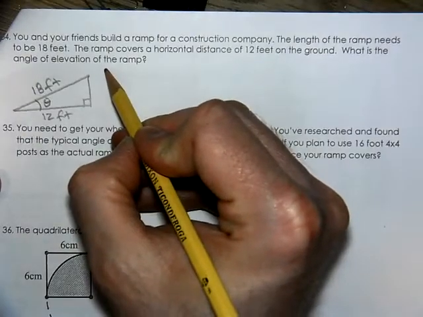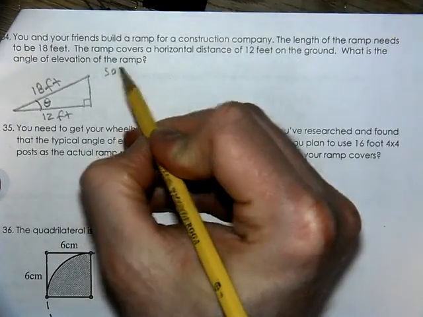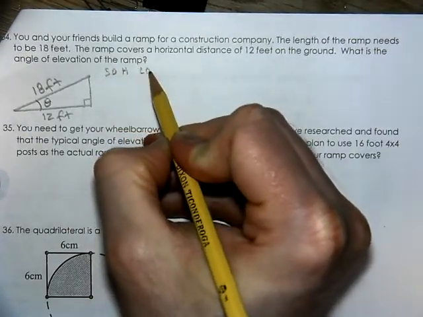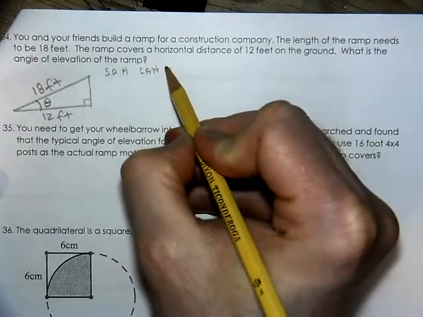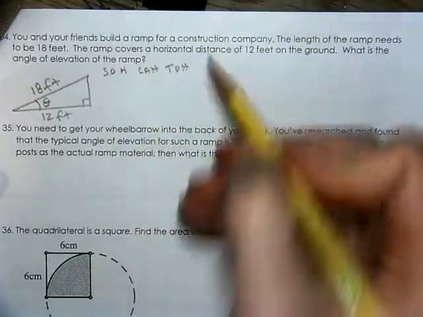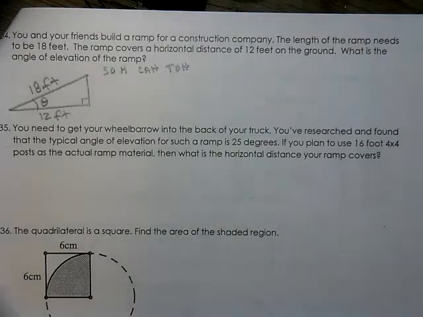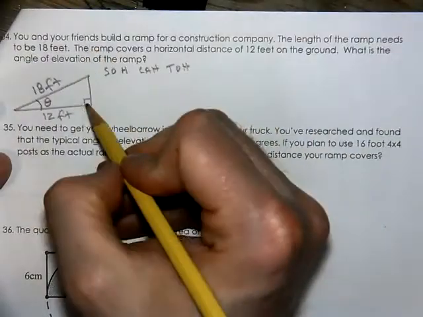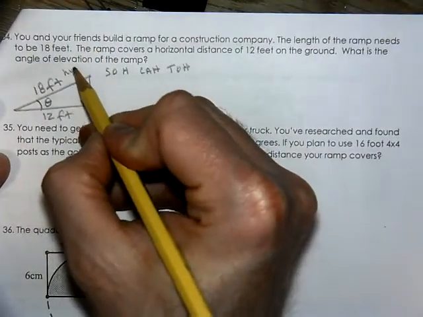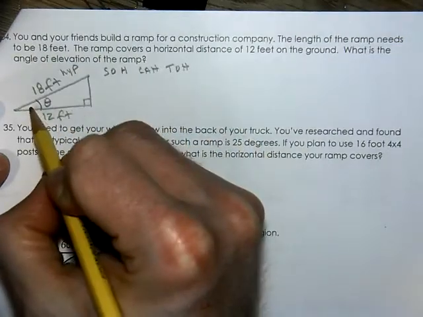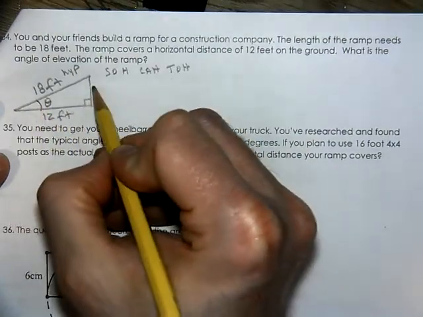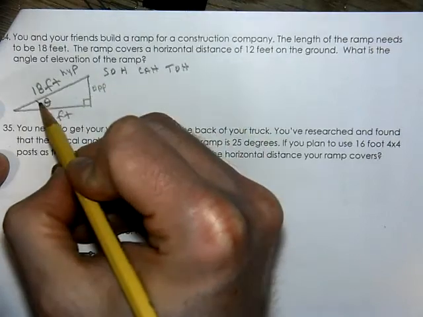We're going to use SOHCAHTOA to help us determine which trig function we're going to use. Across from the 90 is considered the hypotenuse. Across from the angle that we're working with is opposite.